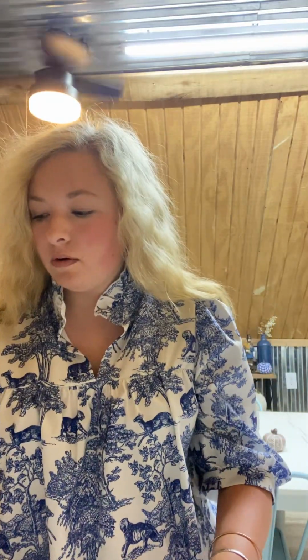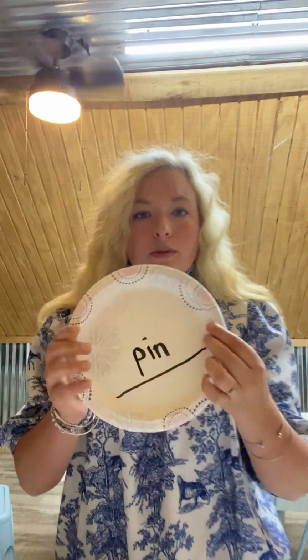So I will play music, and while I play this music, the students will pass each of these plates around in a circle. They'll keep doing that until I stop the music. And when I stop the music, the students will have their plate with their word on it.